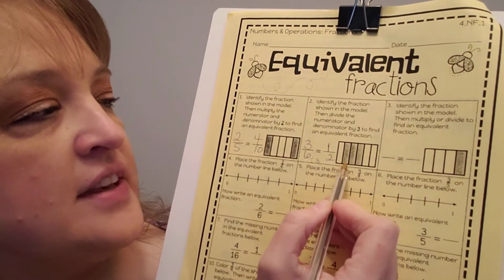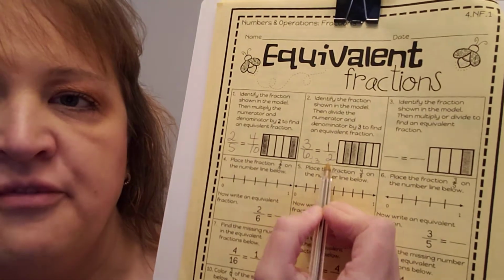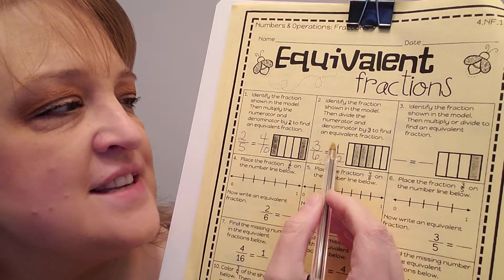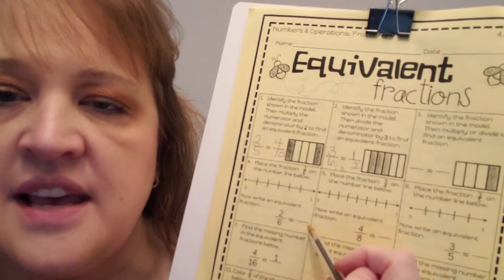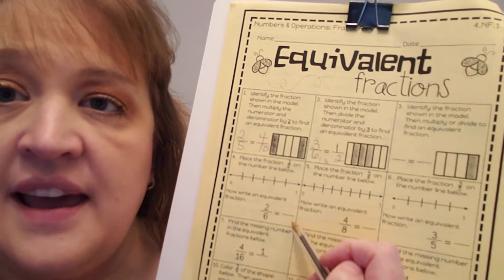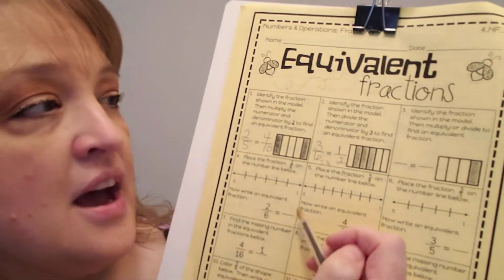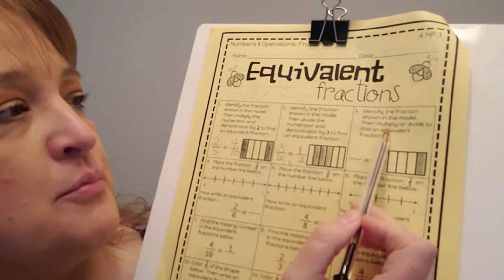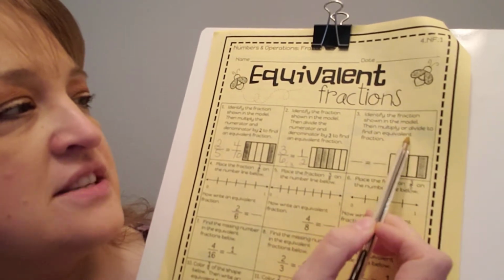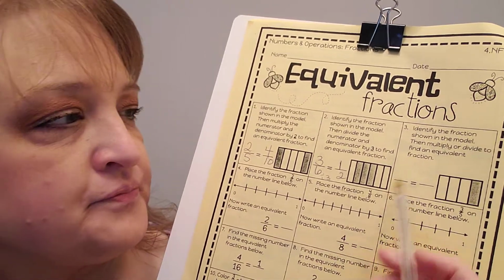So if we look at this, is 3 out of 6 half? Yes. So if someone says, do you want 1/2 or 3/6 of a candy bar? You could say, I'll have either because both are exactly the same. All right, let's do this one. Identify the fraction shown in the model, then multiply or divide to find an equivalent fraction. So we get to choose.